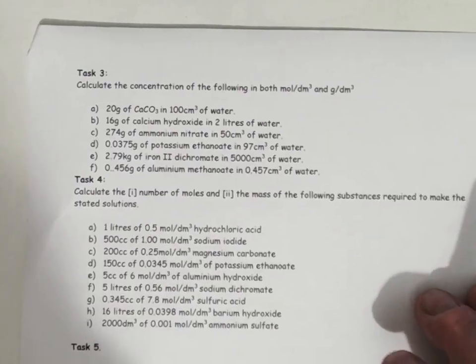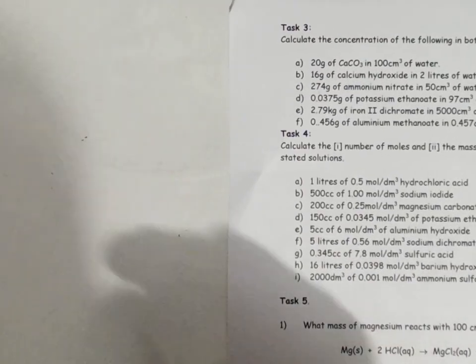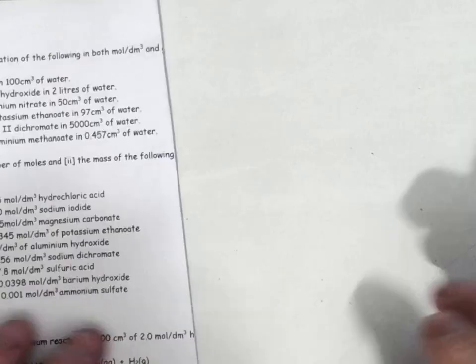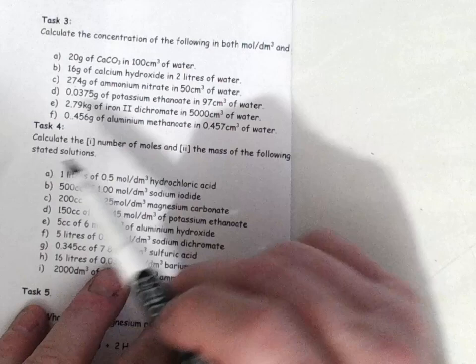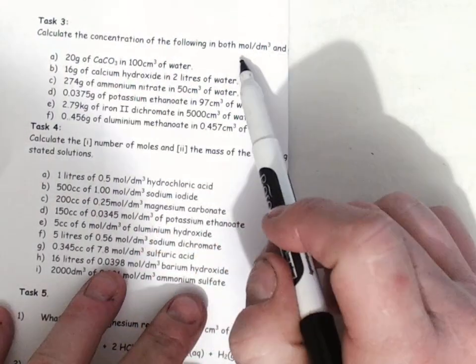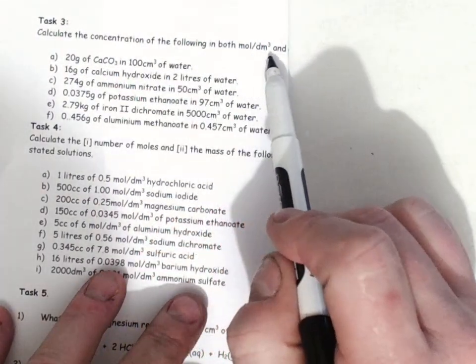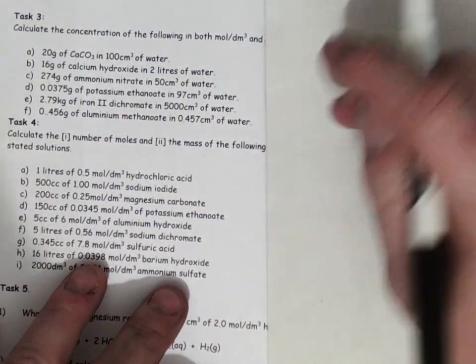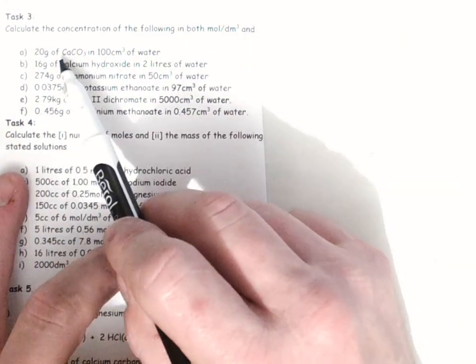Right, so I'll do a couple of these. I'll do the first one. I'll try and keep that on the screen so you can see it, and I'll work over to the side of it. The first one asks us to calculate the concentration in both moles per decimeter cubed, and it says it's missing there, but it's grams per decimeter cubed both.